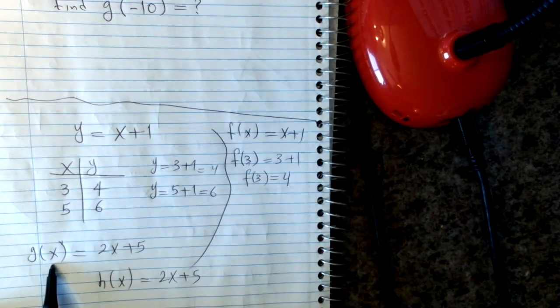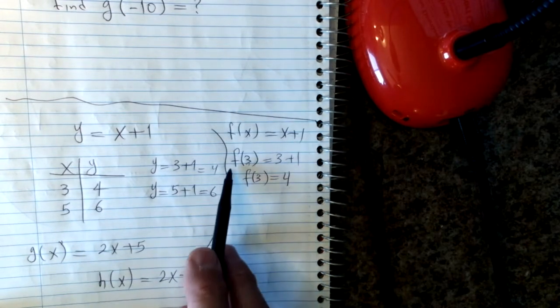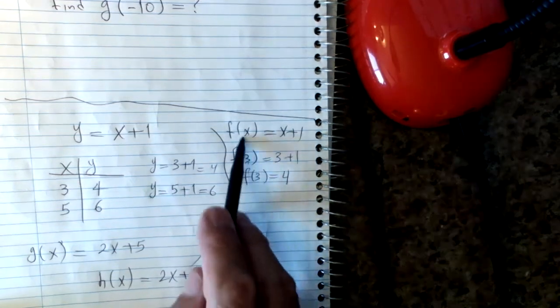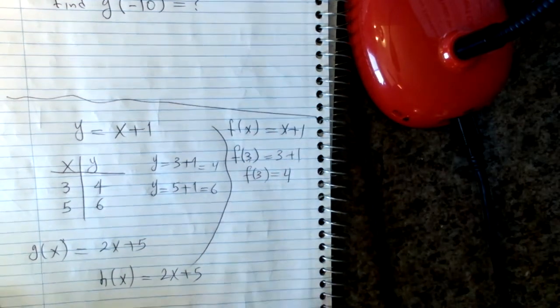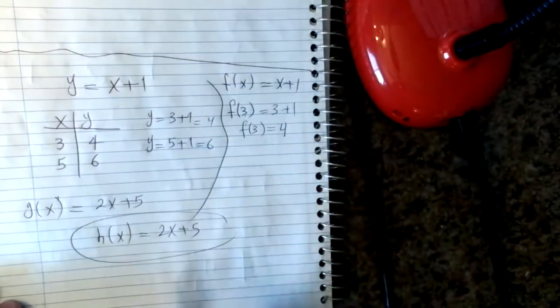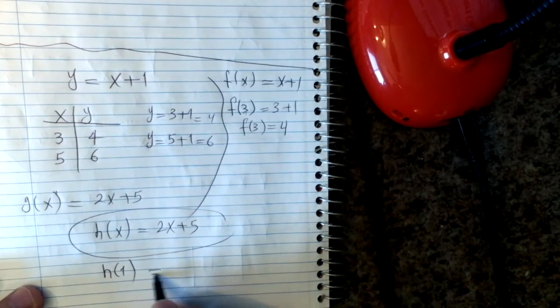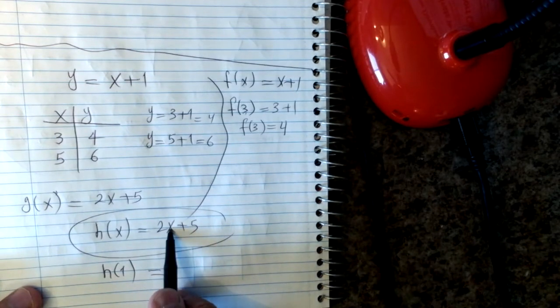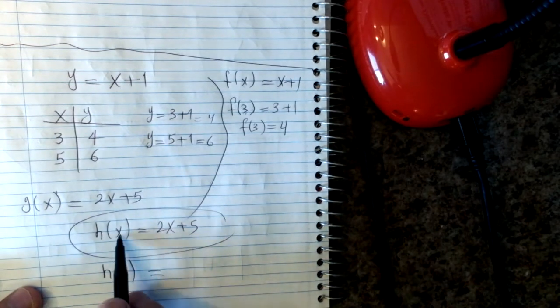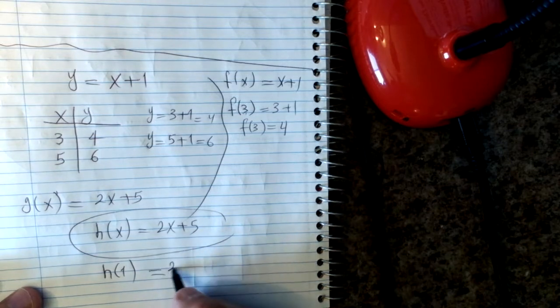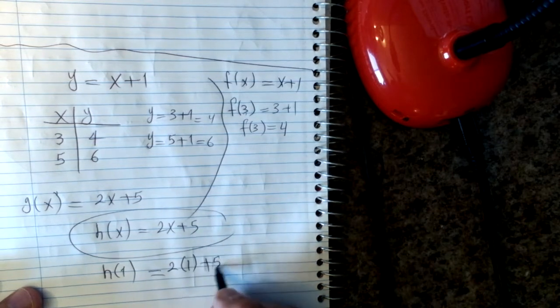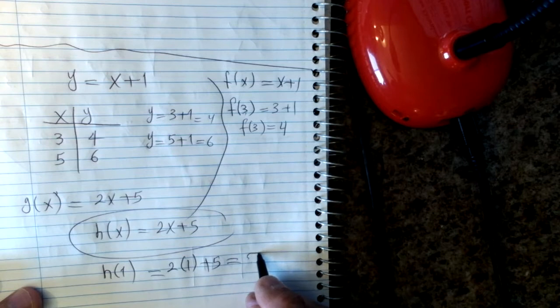But what you need to understand is this. When we say f of 3, it means take 3 and substitute for x. Or here, let's say I have h of x equal to this. I say, what is h of 1? What does h of 1 mean? If x is 1, find the y value. So you take this 1 and substitute here. So you just say 2 times 1 plus 5 is 7.